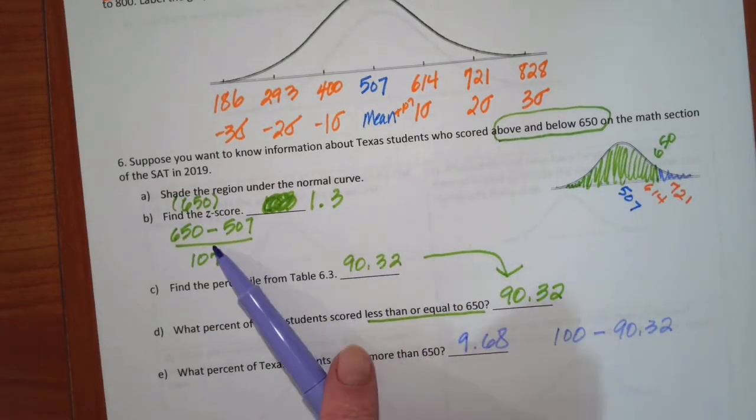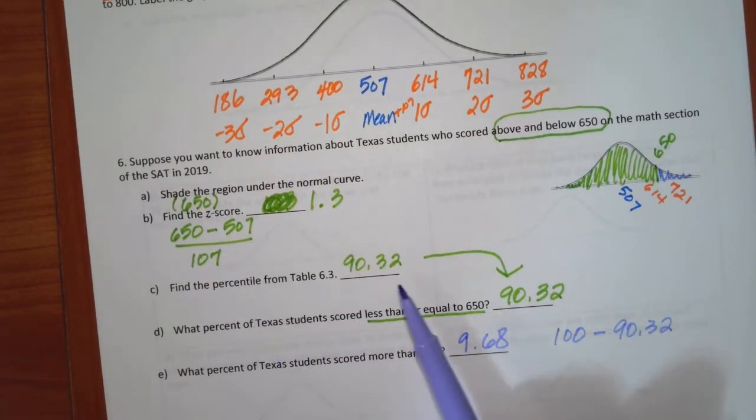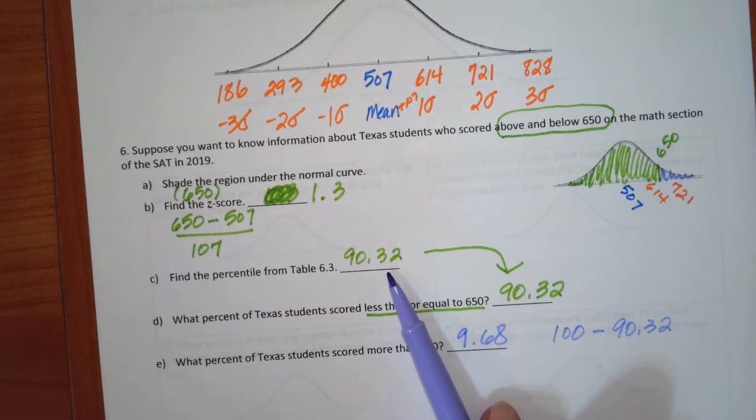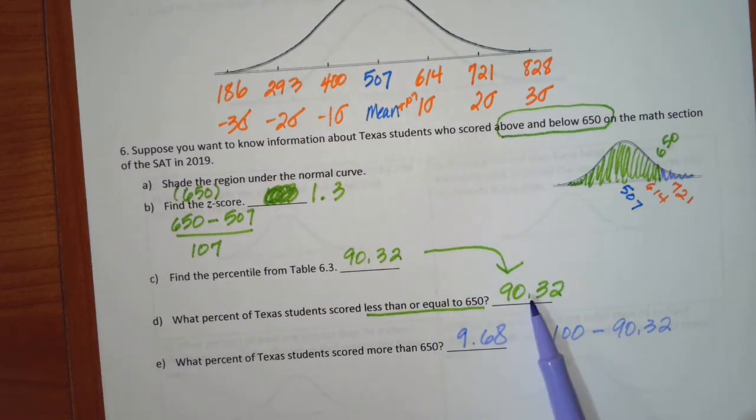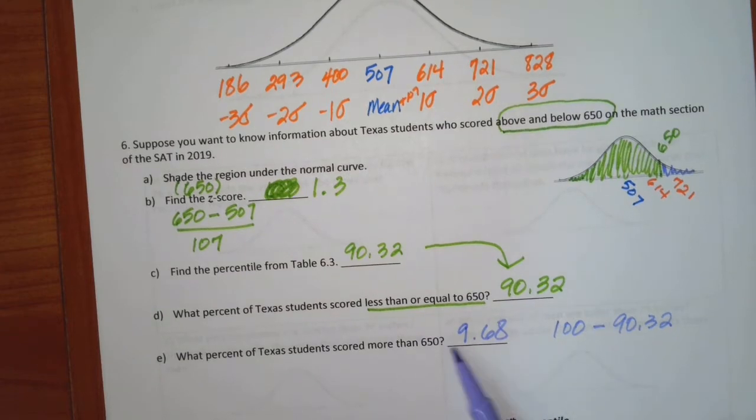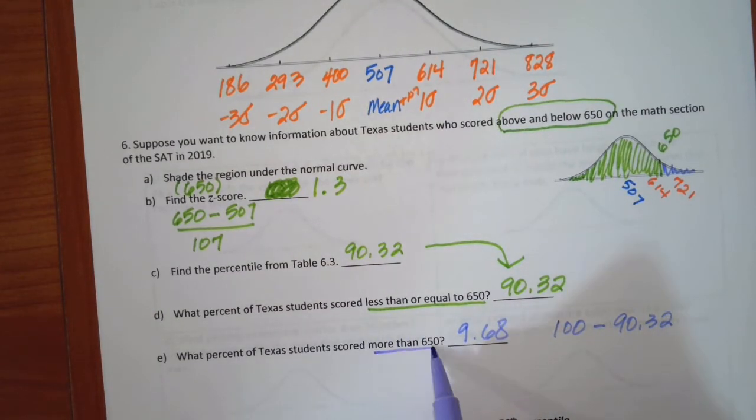So we used the data value to find the z-score, looked up the percentile for the z-score, which is the amount less than or equal to 650, and subtracted that from 100 to find out more than 650.